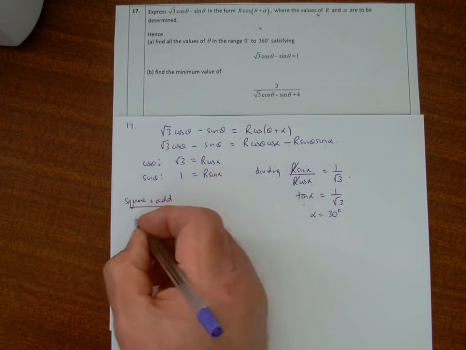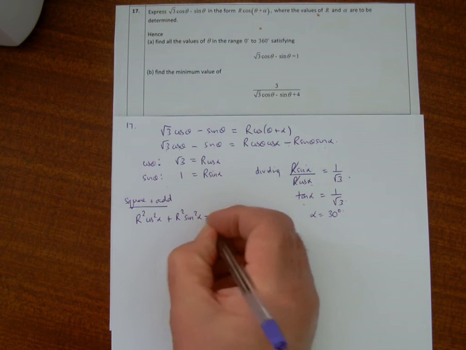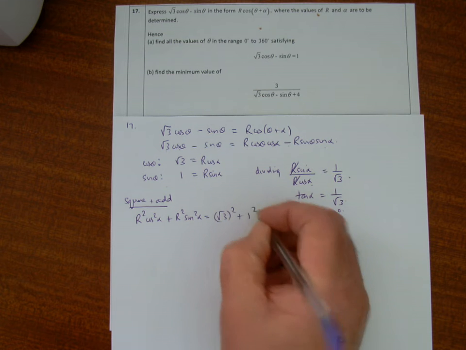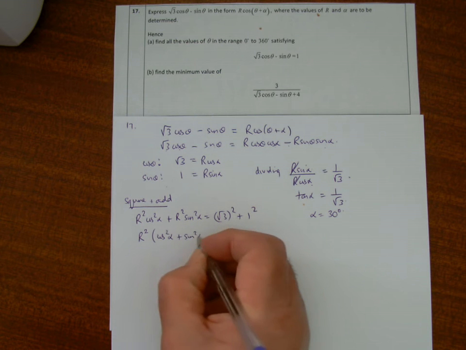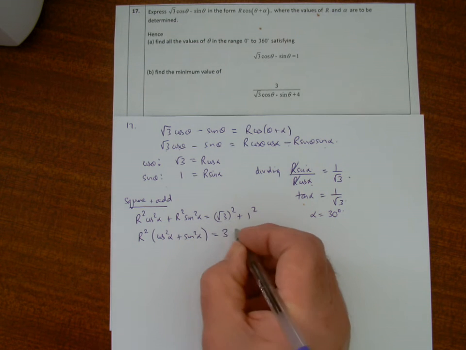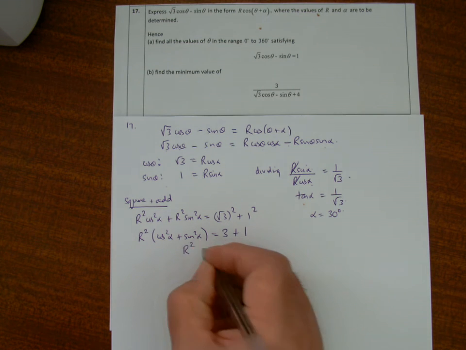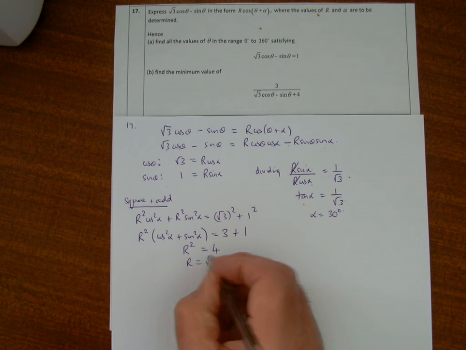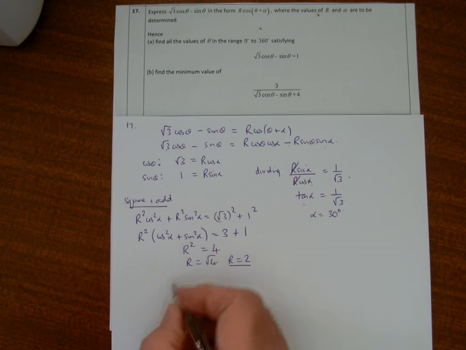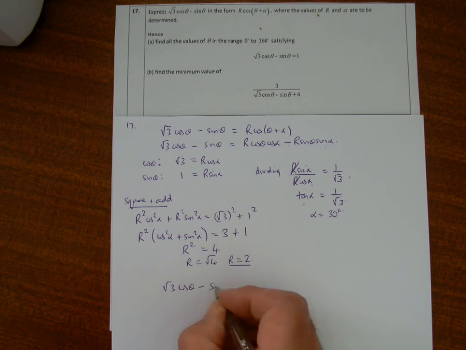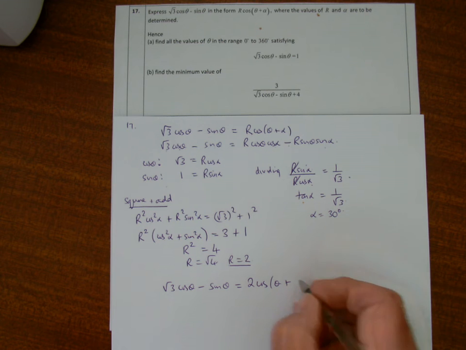And then to find r, I square and add the two equations. So on the right hand side, there's r squared cos squared alpha plus r squared sin squared alpha, which is root 3 squared plus 1 squared. Factorize the left hand side, that's r squared bracket cos squared alpha plus sin squared alpha. Root 3 squared is 3, 1 squared is 1, so cos squared plus sin squared is 1, so that gives me r squared is equal to 4, so r is the square root of 4, r is 2. So root 3 cos theta minus sin theta can be written as r, which is 2, cos of theta plus alpha, which is 30.